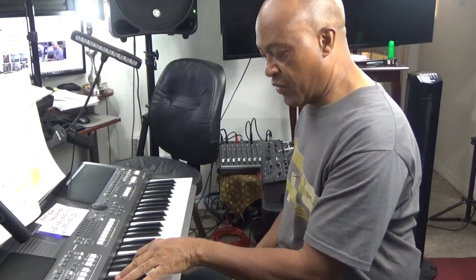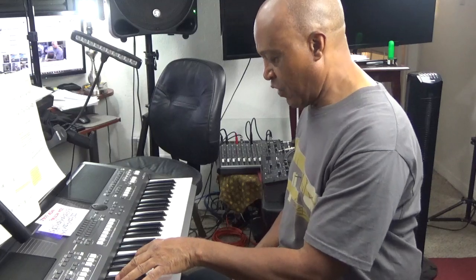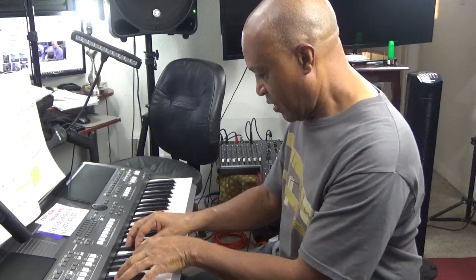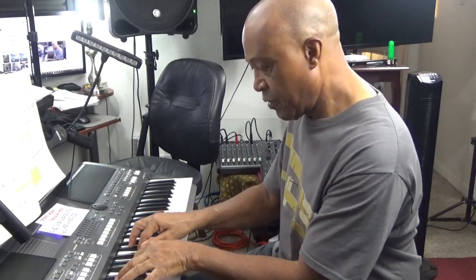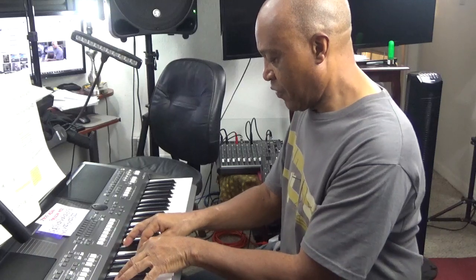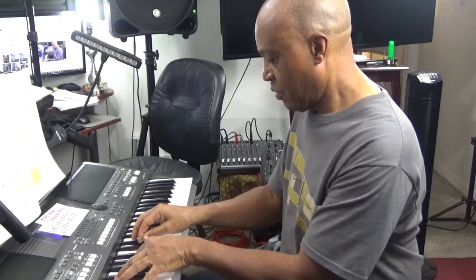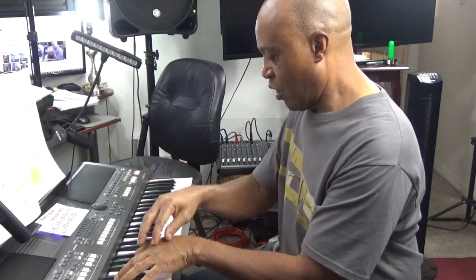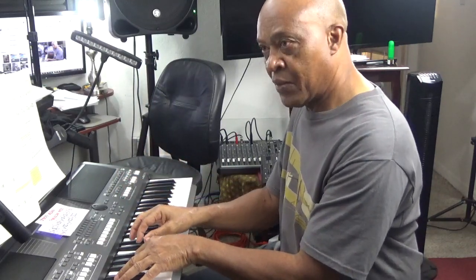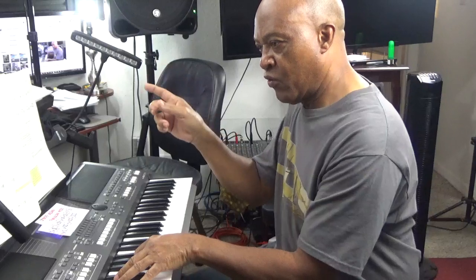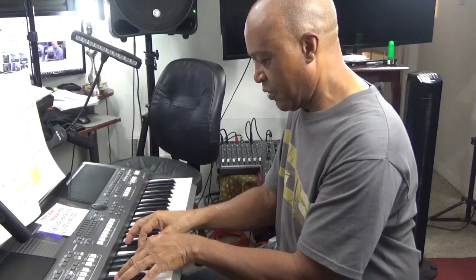This is a B flat minus 7, and I'm going to play C, half step, whole step. I'll start with one half step, followed by two whole steps.